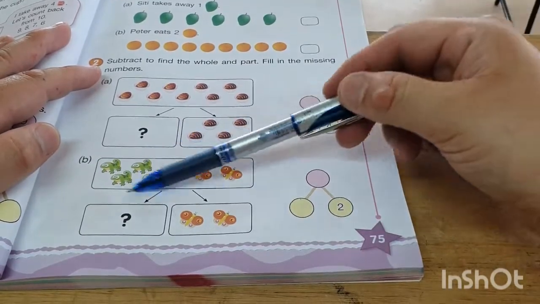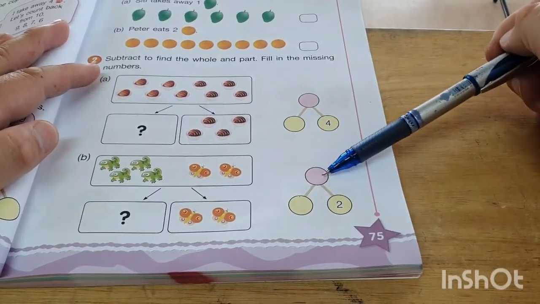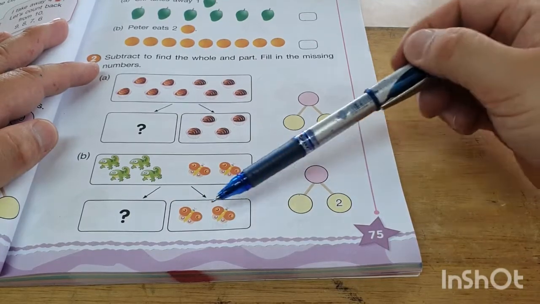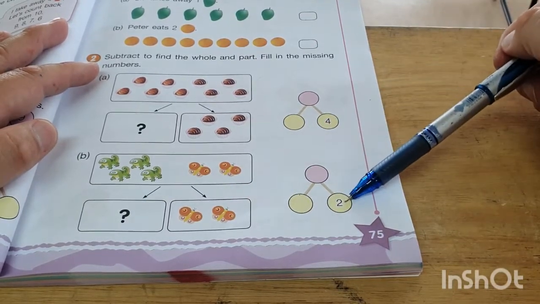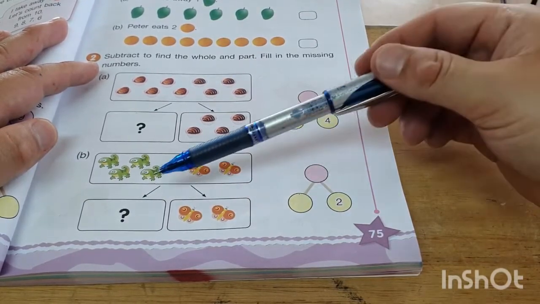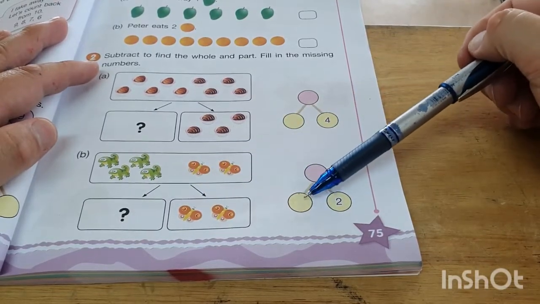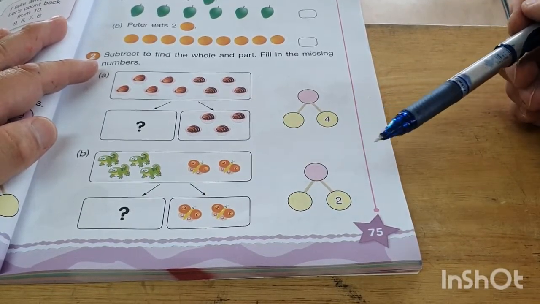So what is the total, the whole? 1 part is 2, you have 2 butterflies, so 1 part is 2. What is the other part? What is the gecko part? How many geckos? Okay.